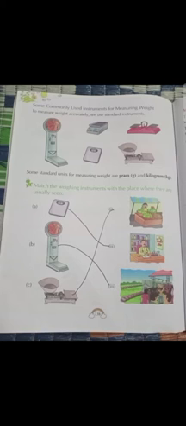Some standard units for measuring weight are gram and kilogram. How can we measure weight? We measure weight in gram and kilogram. If you go to the shop, you say, give me 1 kg of apples, isn't it? So the standard units for measuring weight are gram and kilogram. Gram is g and kilogram is kg.